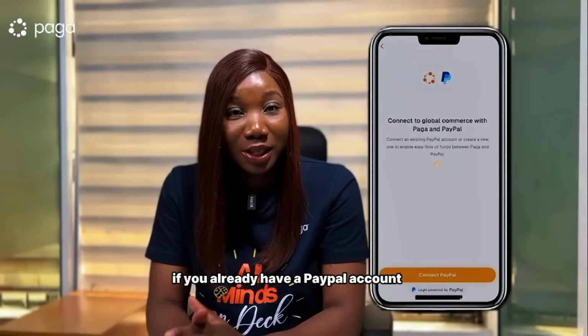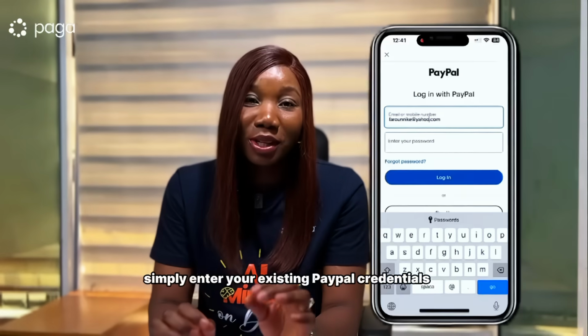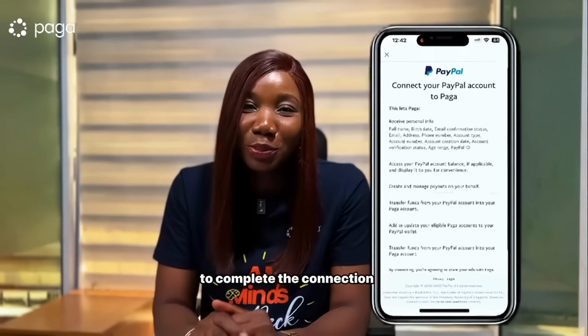If you already have a PayPal account, no need to set up a new password. Simply enter your existing PayPal credentials and tap Login. Finally, just agree to the terms and conditions to complete the connection.